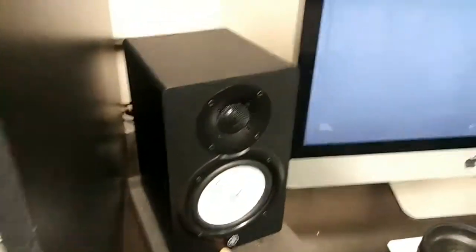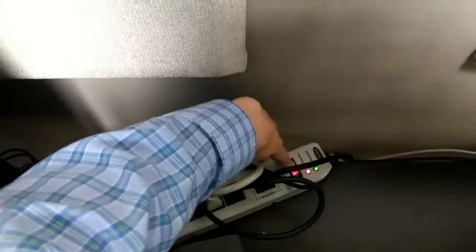Log into the computer and make sure that the speakers are on, as well as the Scarlett. You can see there's no lights here. That's because the power strip back here is off. Now that's on. You can see the speakers pop on.